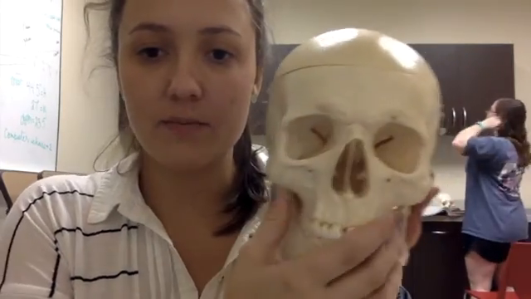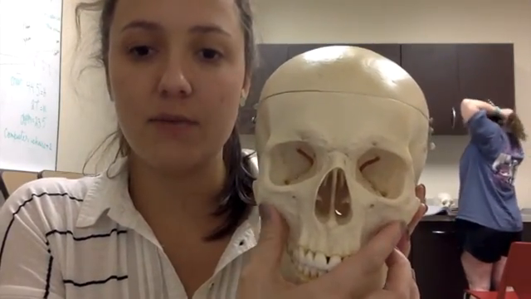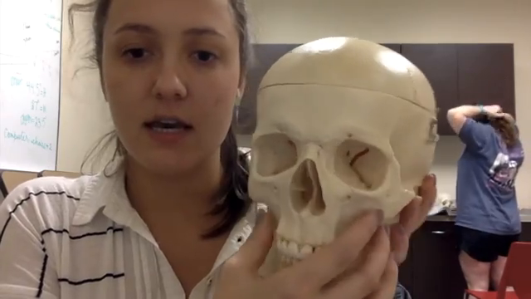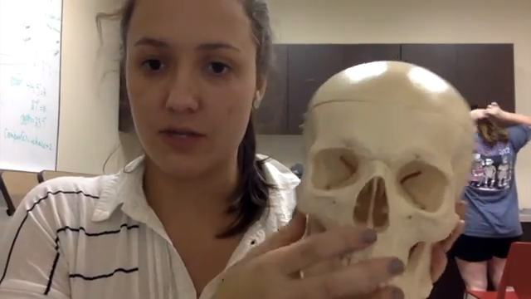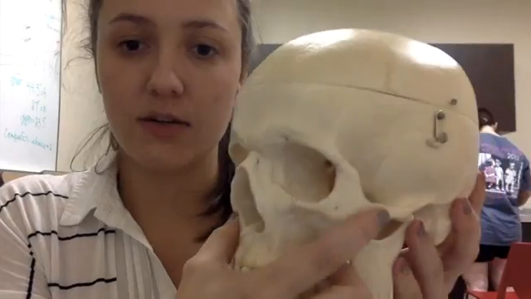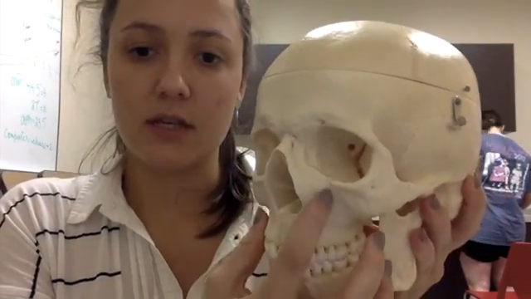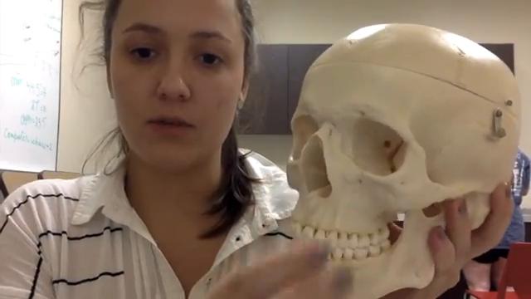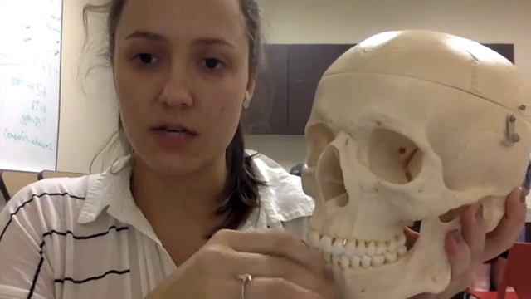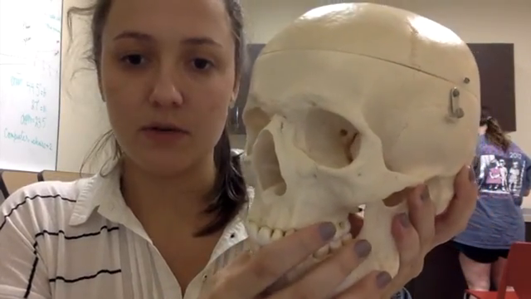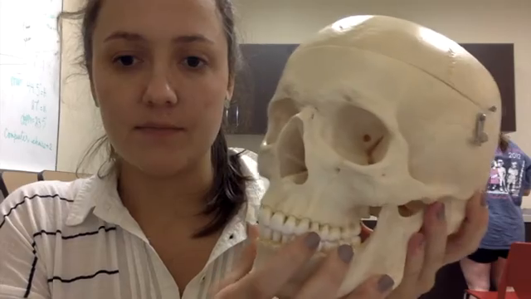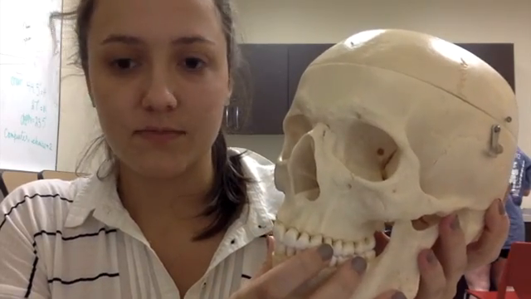There are two zygomatic bones, and they're situated at the upper and lateral parts of the face, and they form the prominence of the cheekbones. And you can see that they're fused together with the maxilla, and then with three bones in the skull, which is the frontal, temporal, and sphenoid bones. And that is your zygomatic bone.